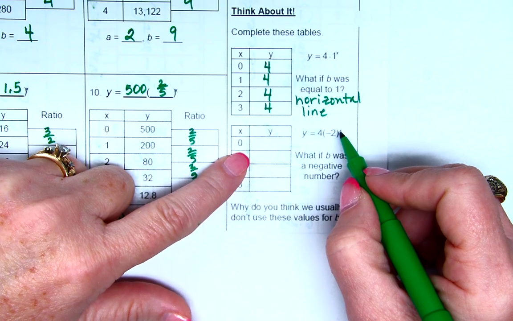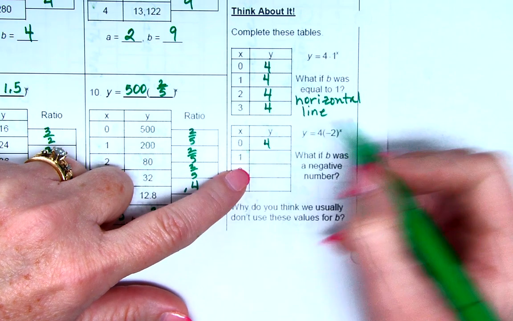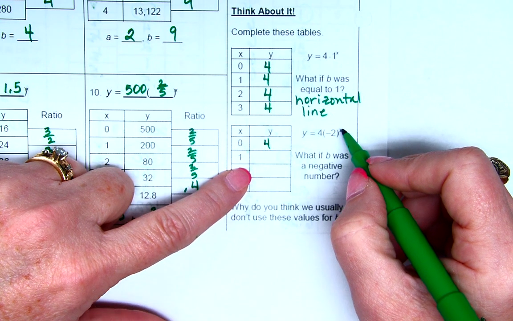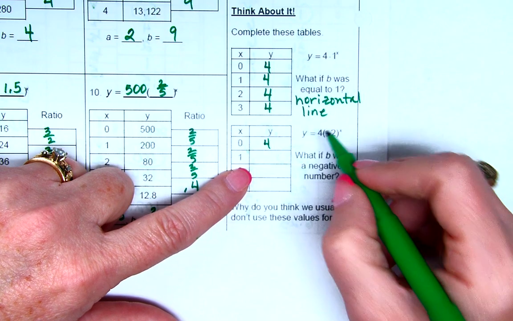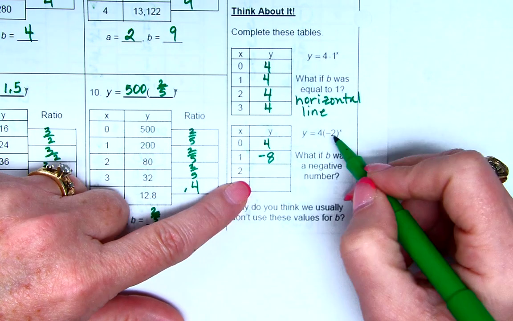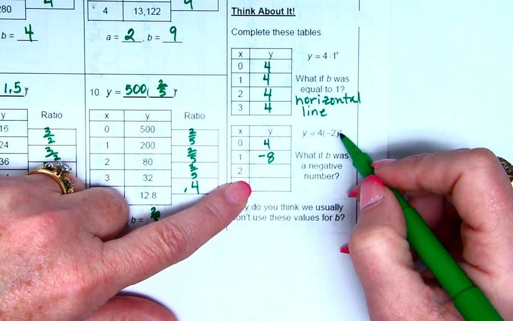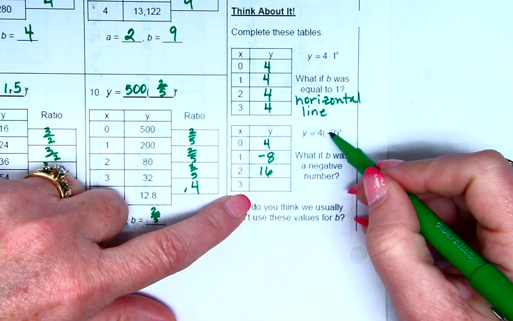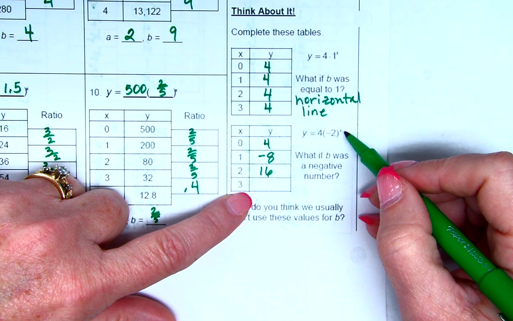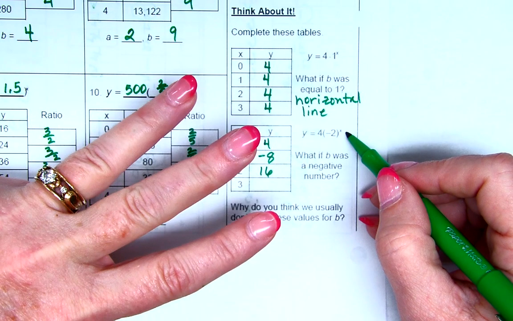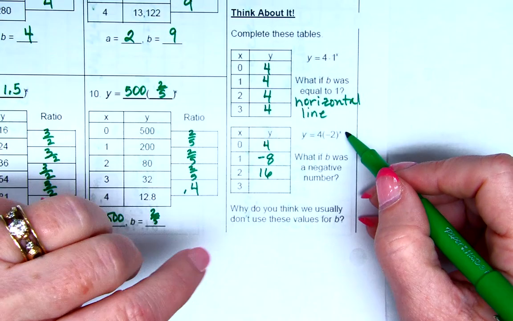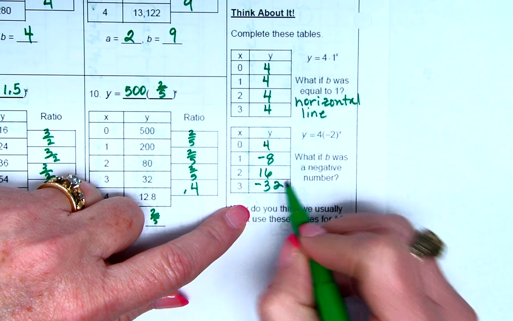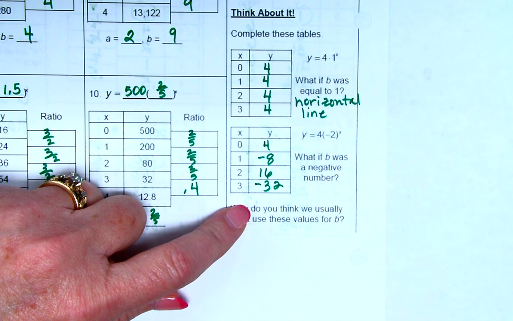Okay, anything to the 0 power? 1, so negative 2 to the 0 power is 1 times 4? 4. Negative 2 to the first power? Negative 2. Negative 2 times 4? Negative 8. Negative 2 to the second power, so negative 2 squared? 4. 4 times 4? 16. Negative 2 to the third power. Negative 2 times negative 2 times negative 2. Negative 8. Negative 8 times 4? Negative 32. What if b was a negative number?